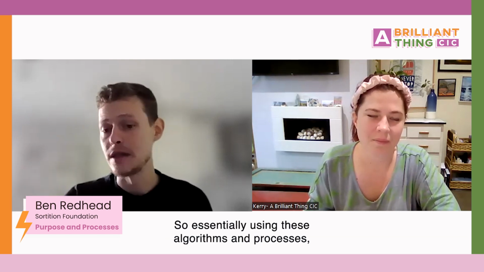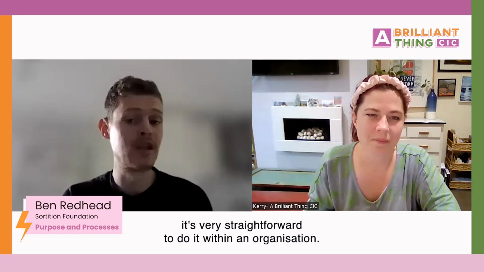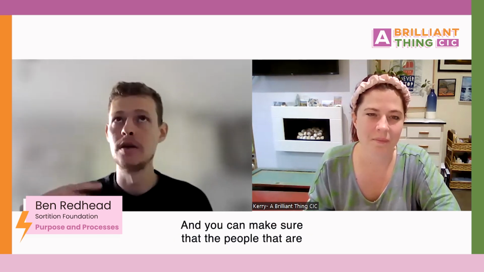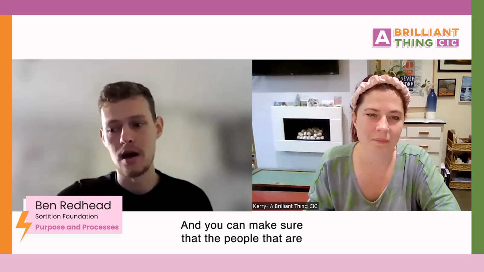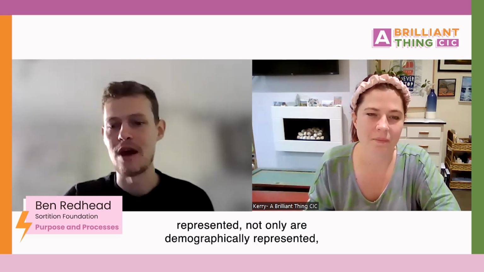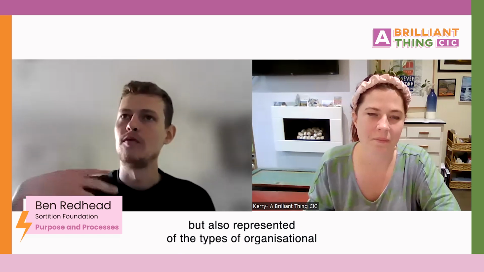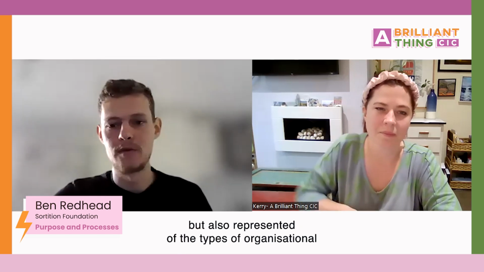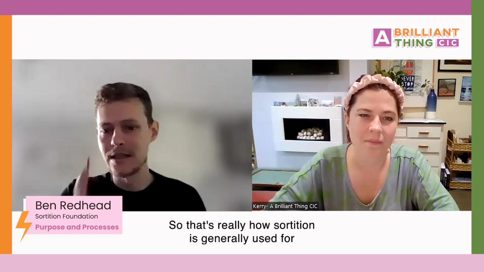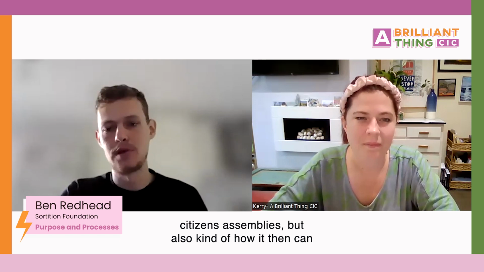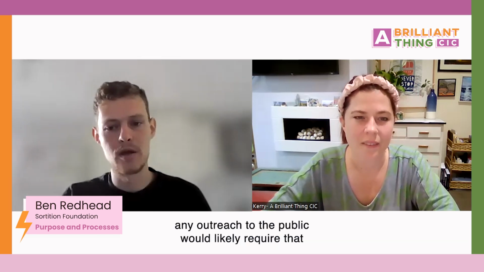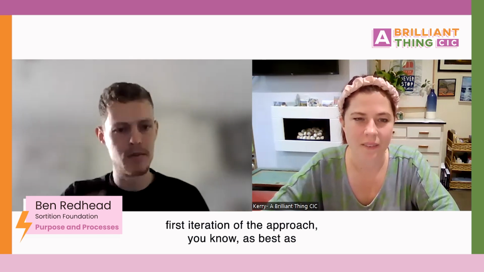So essentially, using these algorithms and processes, it's very straightforward to do it within an organization, and you can make sure that the people that are represented not only are demographically represented, but also represented of the types of organizational differences and boundaries that they may be in. So that's really how sortition is generally used for citizens' assemblies, but also how it can be adapted within organizational settings.